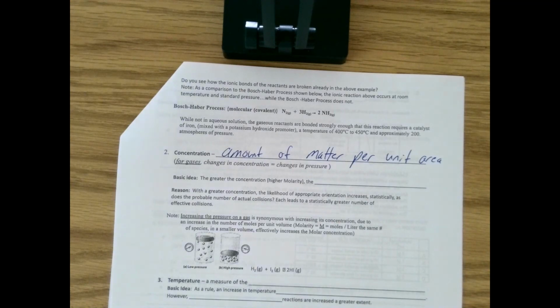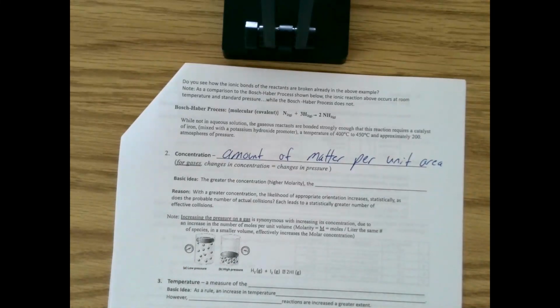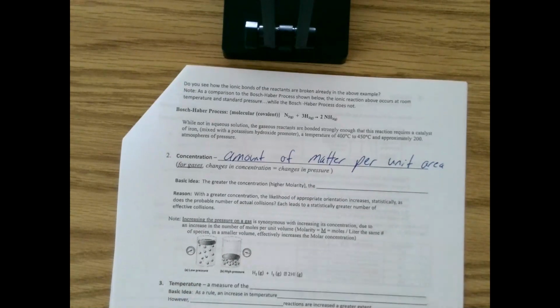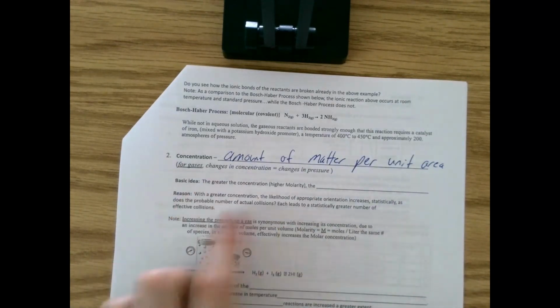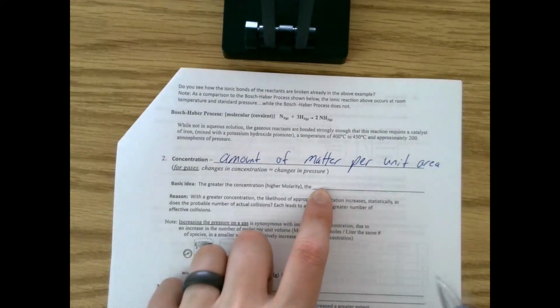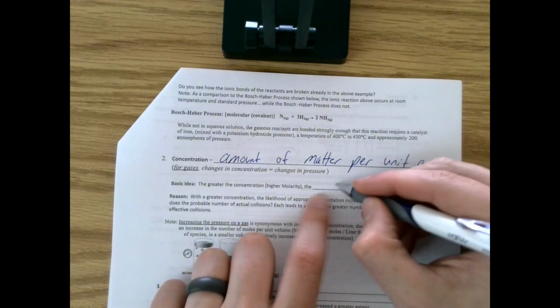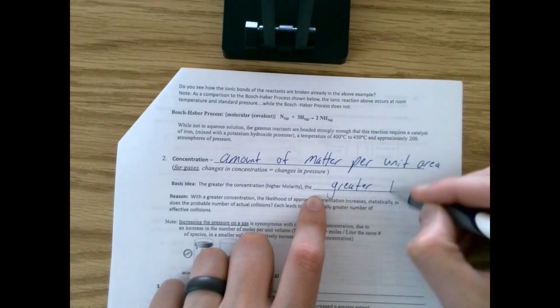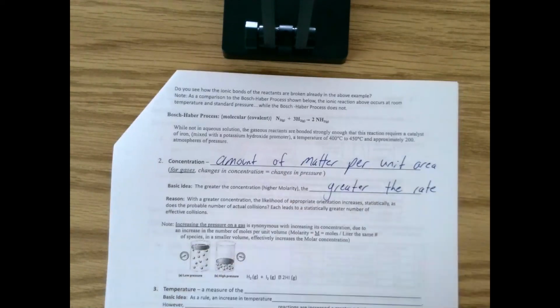So in that picture, which is more concentrated, the left or the right picture? The right. I just decreased volume, which increased pressure. So which is more likely to have a greater rate, the right one or the left one? The right one, because it's far more concentrated, right? So the general rule is, the greater the concentration, the higher or lower the rate? The greater the rate. That one should be pretty logical to us.